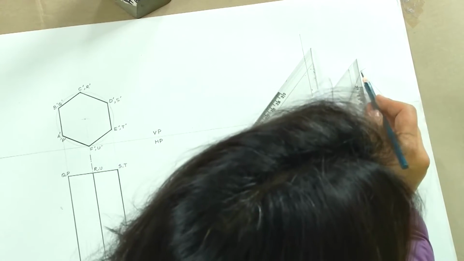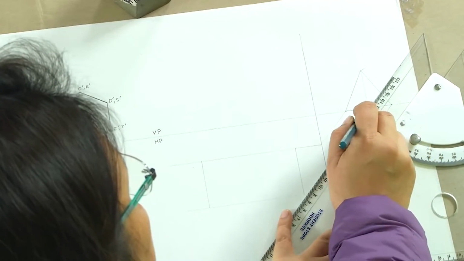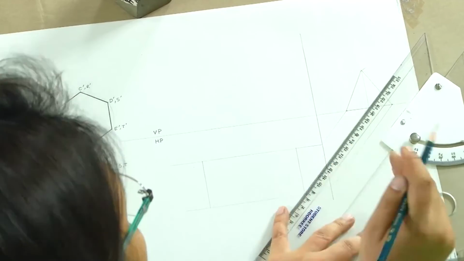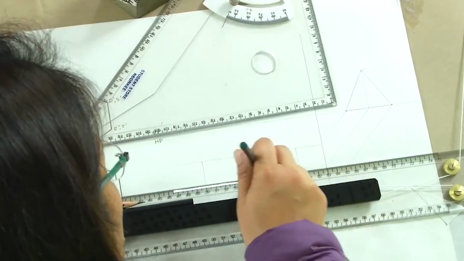And one thing which we did not get back, and we should do now, is the top line, which is what we are seeing here.